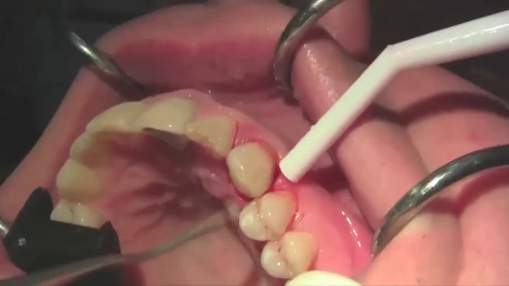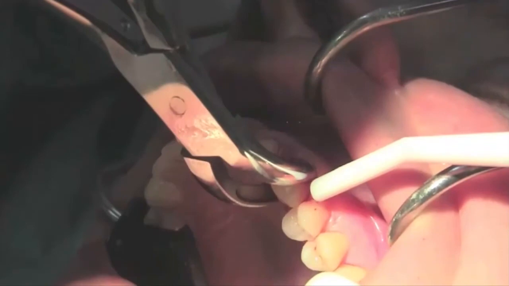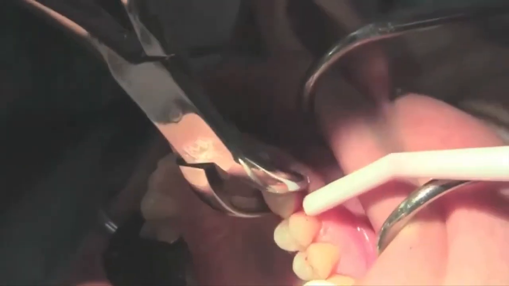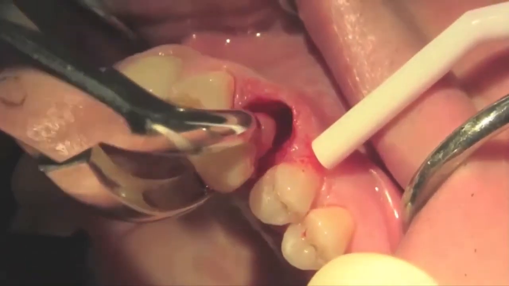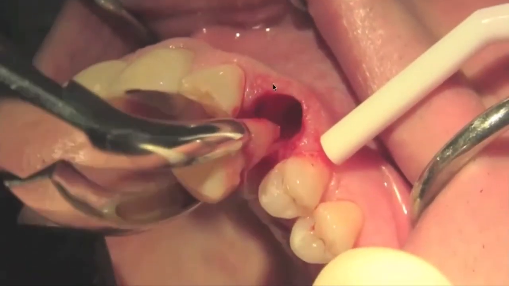And the whole purpose is to actually create that luxation process, and the action of the forceps is specifically for removal. You're going to pick up the root and you're going to get it out without creating any type of forces, because we all know how delicate the facial table, specifically on a canine, is.